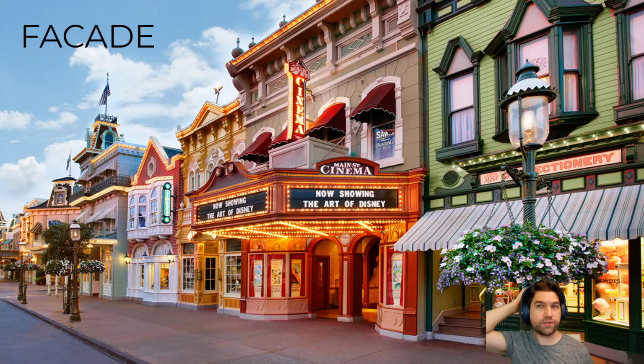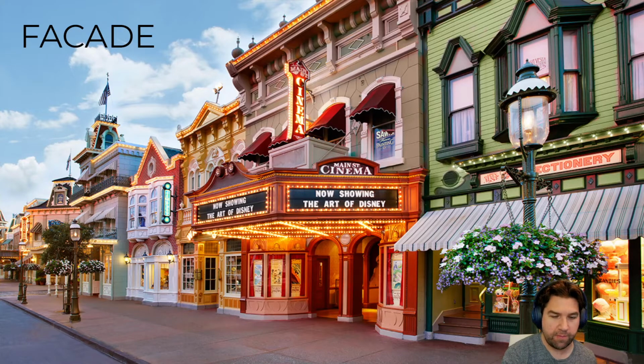This is Main Street, USA, at Disneyland. As I mentioned in a previous video, these upper floors are not actually full size. This is not a full size window. By this point it's maybe 70 or 40% as tall as a window. In fact, as it goes up, I believe they take 70% of the size of each window for each floor to simulate the idea that these buildings are taller than they actually are.